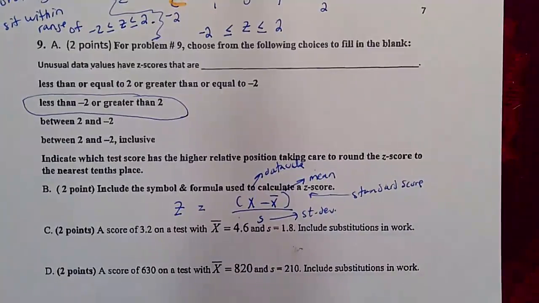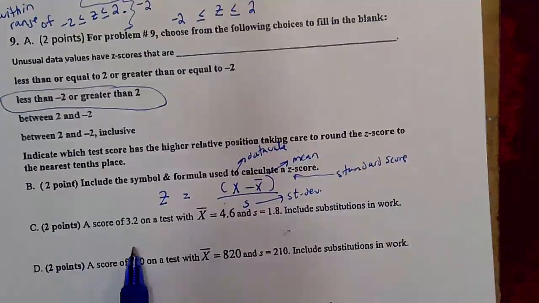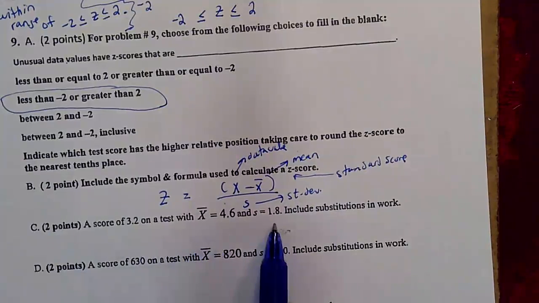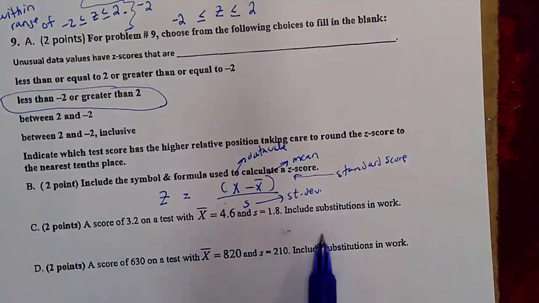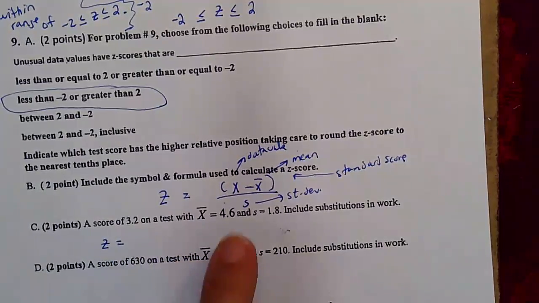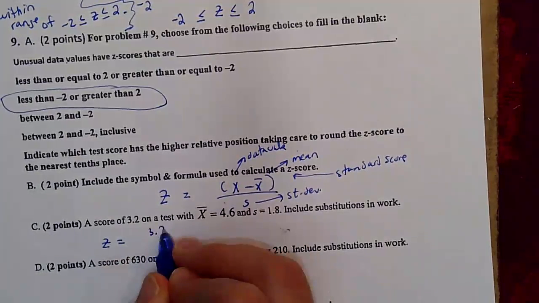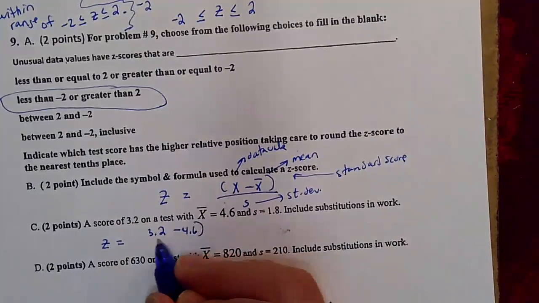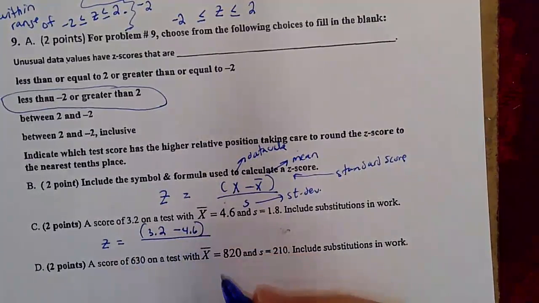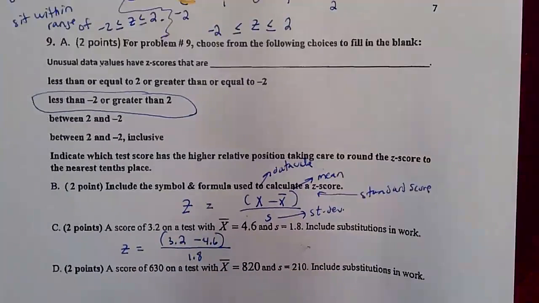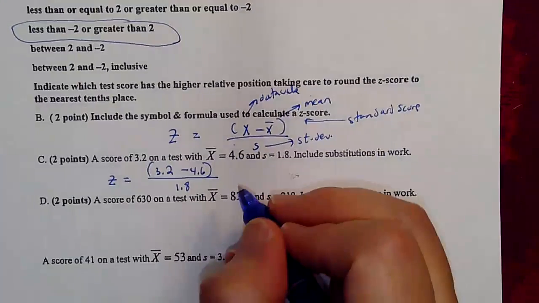Okay, so when I substitute that here, a score of 3.2 on a test with this mean and this standard deviation. I want to find the z-score. So the data value is 3.2, that's the score on this test. The mean is 4.6, so I need to subtract, and I'm going to divide it by s, which is 1.8. In a little bit, I'll type that in the calculator.